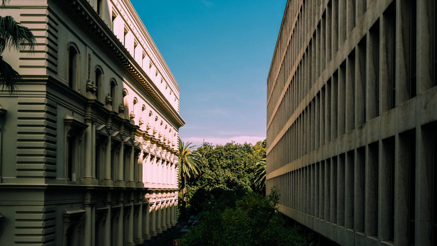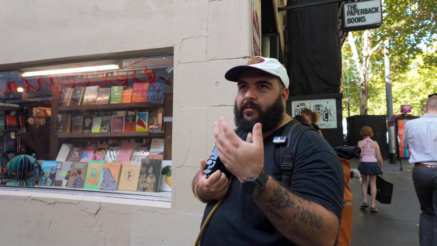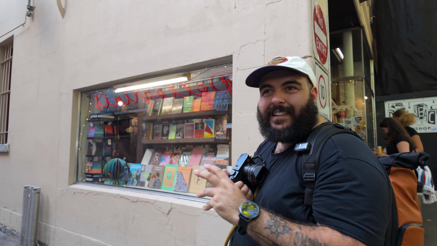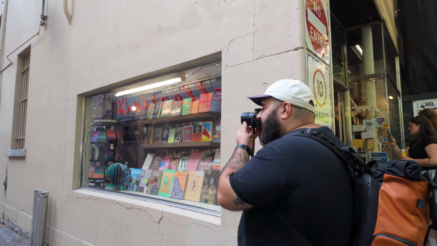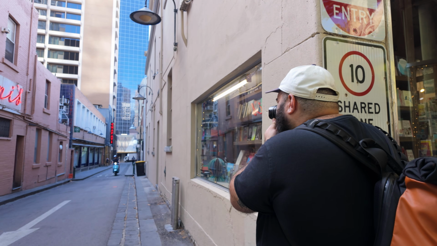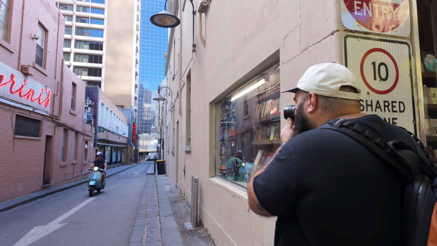Really cool. So one thing with leading lines, they don't always have to be buildings or lines. Words are really good leading lines as well. Oh, this is cool. It's like the most Italian Melbourne image of all time.